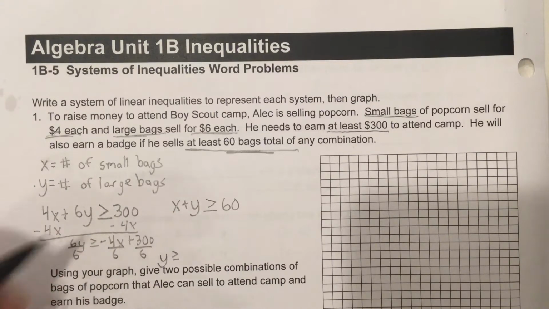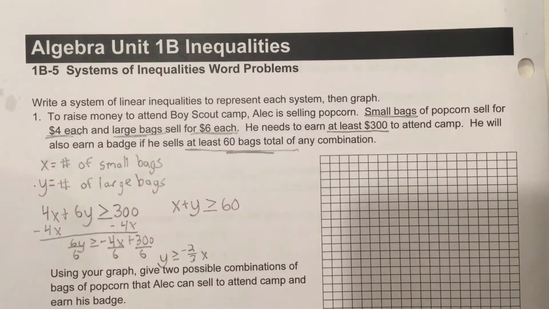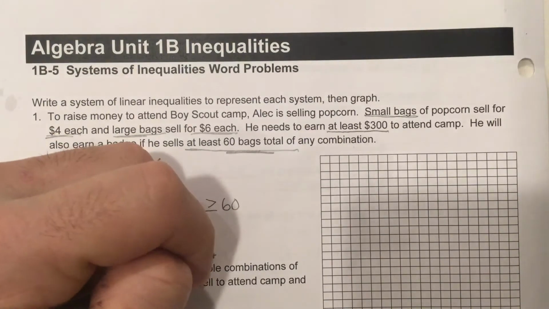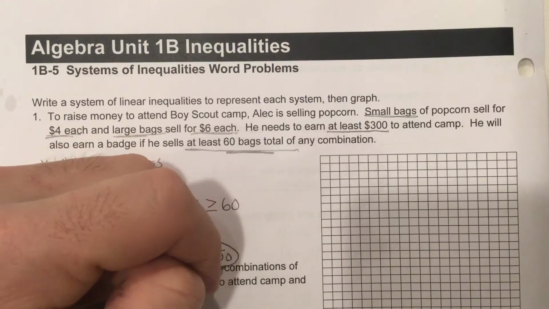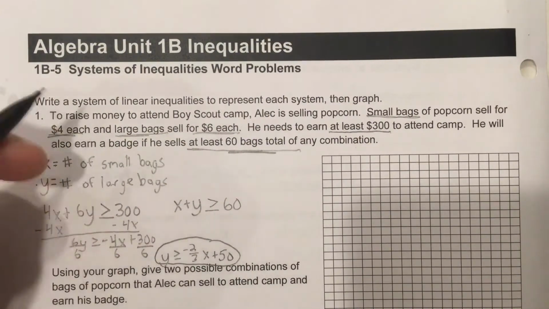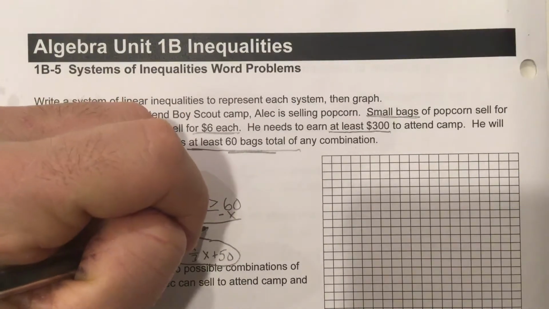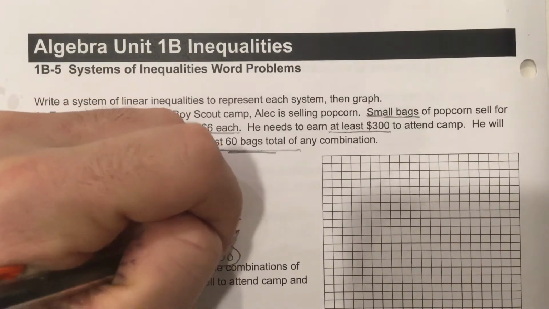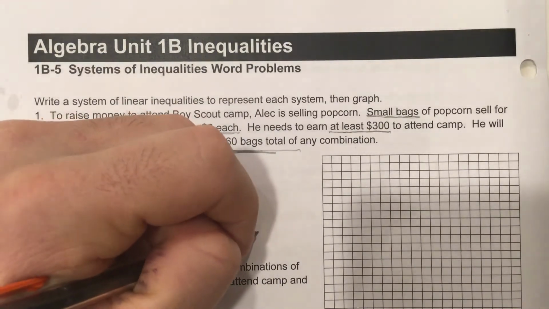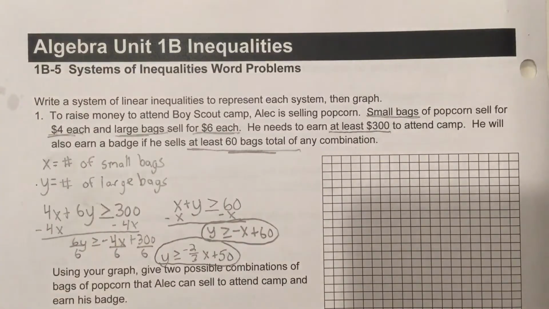negative 4 over 6 would reduce. 2 goes into both 4 and 6, so it would be negative 2 over 3x. And 300 divided by 6 is 50, plus 50. That is one inequality that I'm going to graph now. For the second inequality, that's a little bit easier because I'm going to just subtract x, and I'm left with y is greater than or equal to negative x plus 60. Again, those are not like terms, so therefore I just leave them as two separate terms.